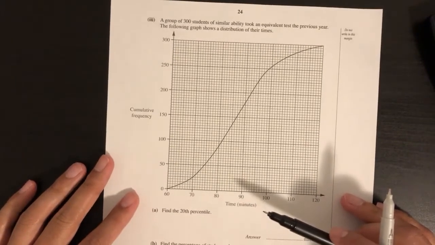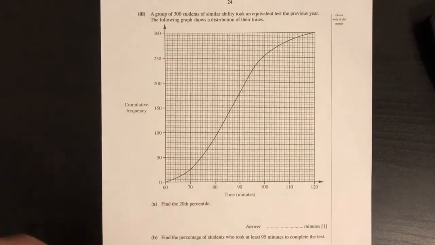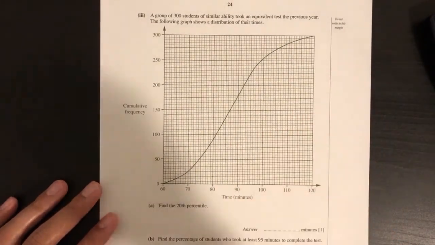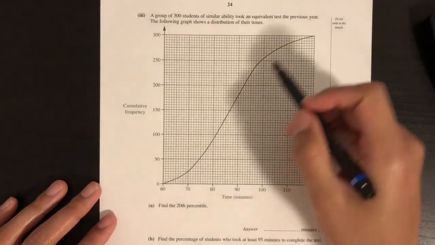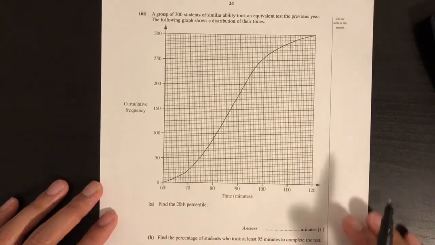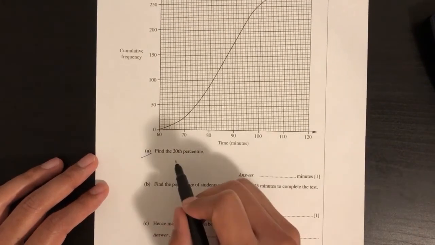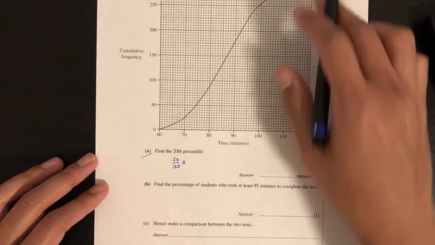Now moving on with this one, it is part B. It says a group of 300 students of a similar ability took an equivalent test the previous year. This is the graph for their cumulative frequency. Now we have to find the 20th percentile, so let's find that. So it will be 20 over 100 times, we have 300 people.